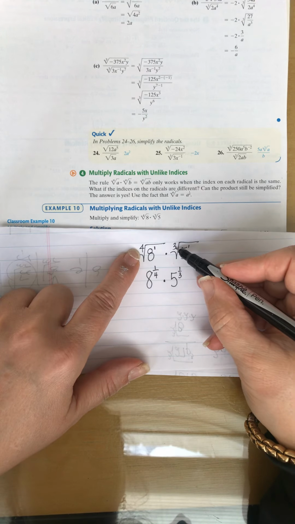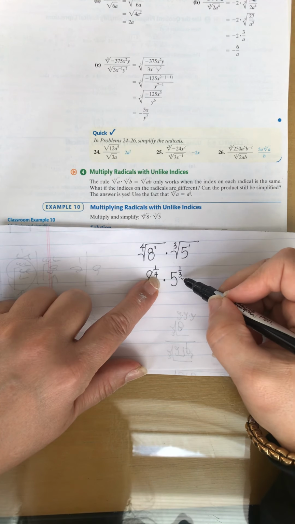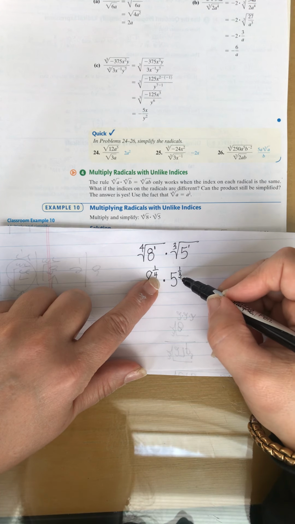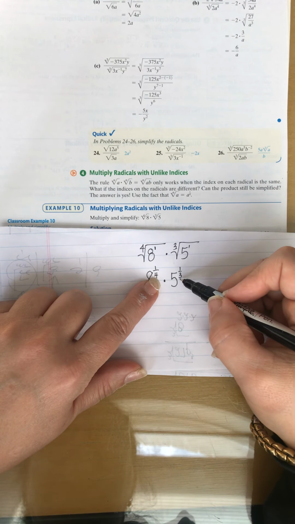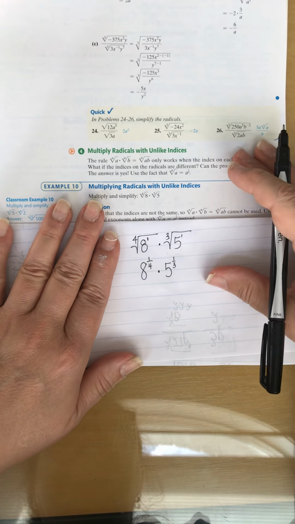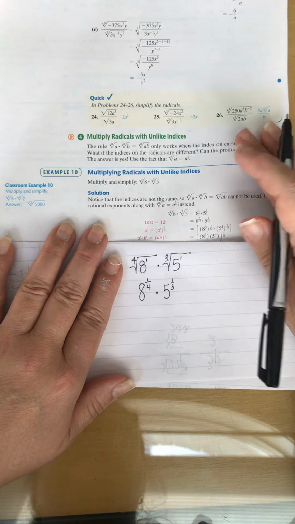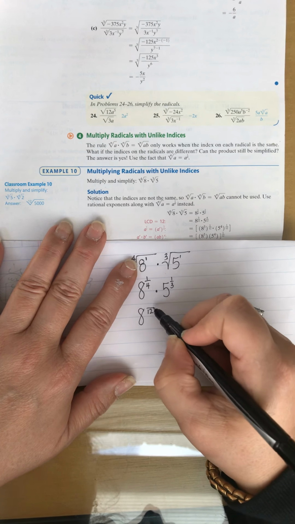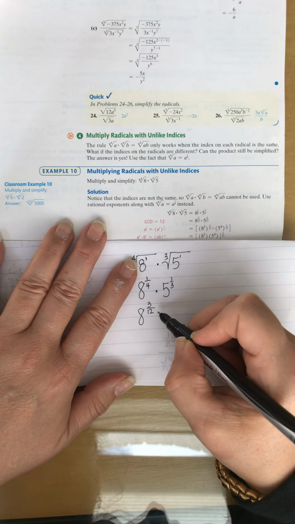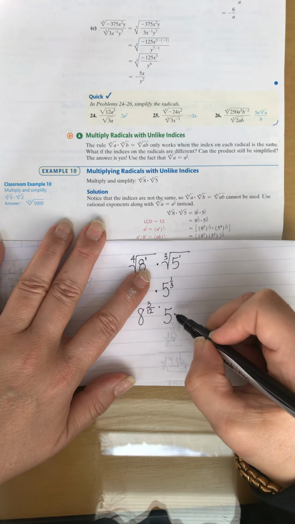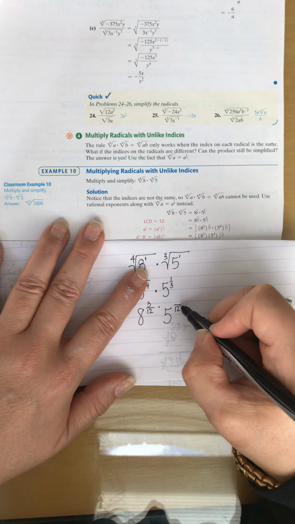So the indexes are the denominator. So what you have to do now is get a common denominator. So you're going to turn these into powers of 12. So this is going to be 8 to the 3/12 times 5 to the 4/12.